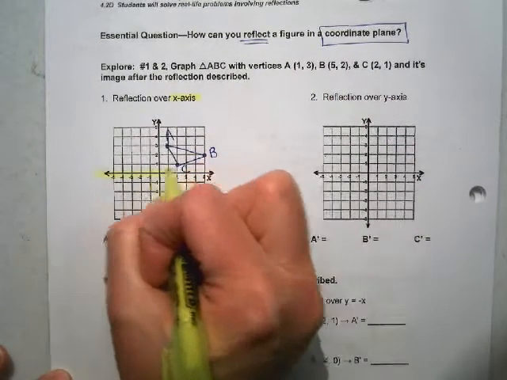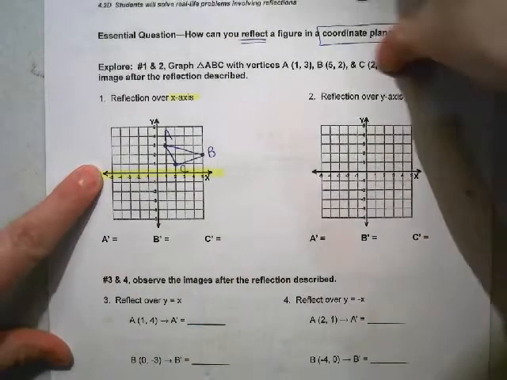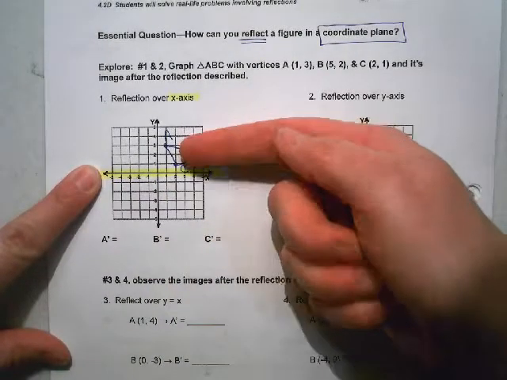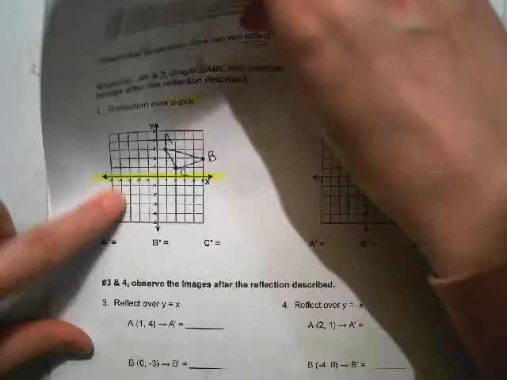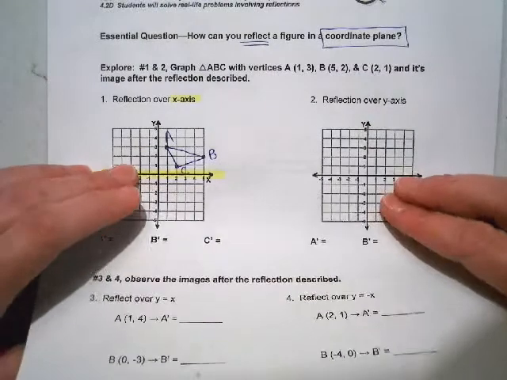Here is the x-axis, and basically what they want you to envision is if you could take your piece of paper and fold it perfectly on the line. If you folded it perfectly, where would this fall? The pages are stapled together, so it's a little hard to fold top down.